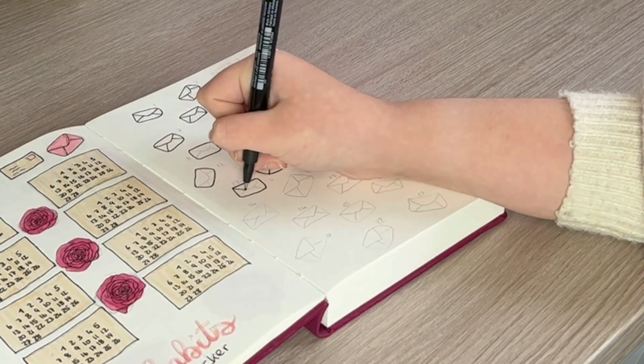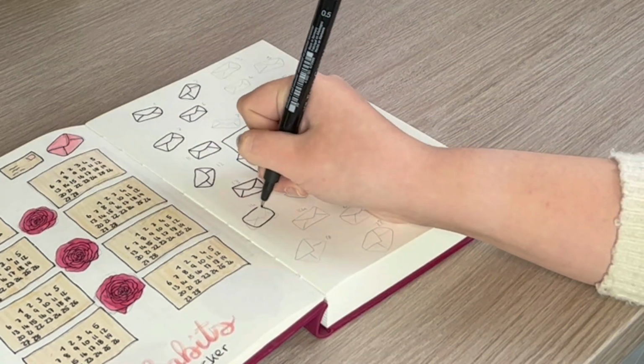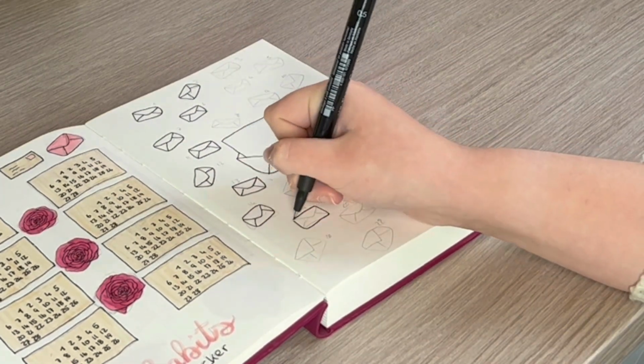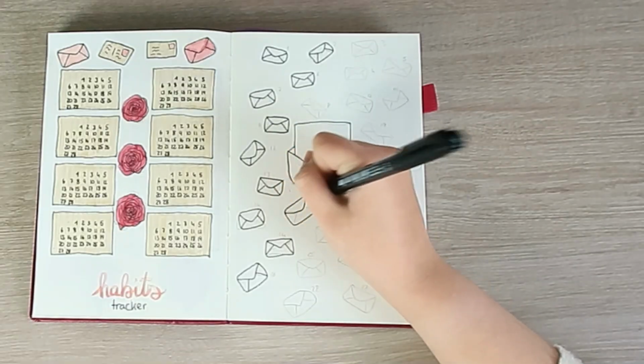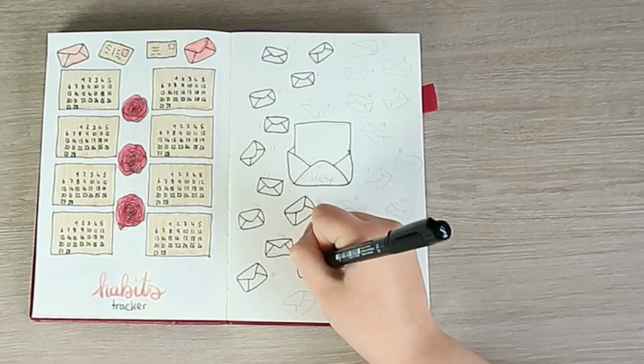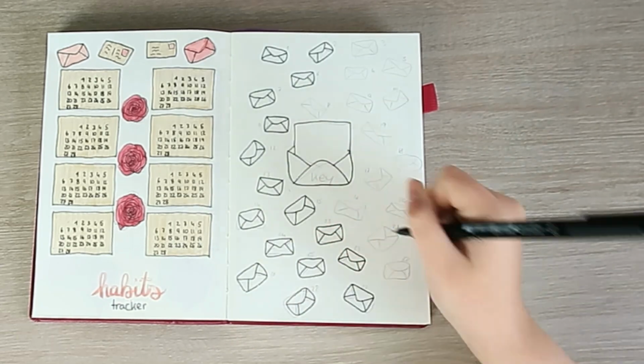I just made an envelope for each day, and then it can be colored with how you are feeling every day. I feel like it's a really helpful tracker to see how you're doing, and how what you're doing in your life is affecting you.